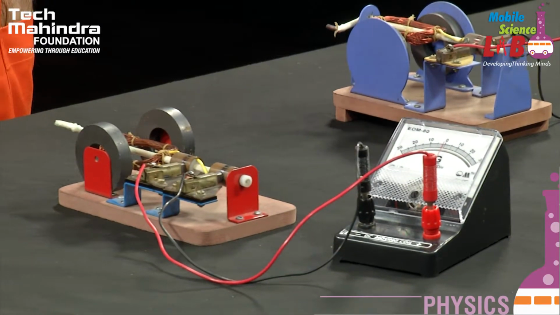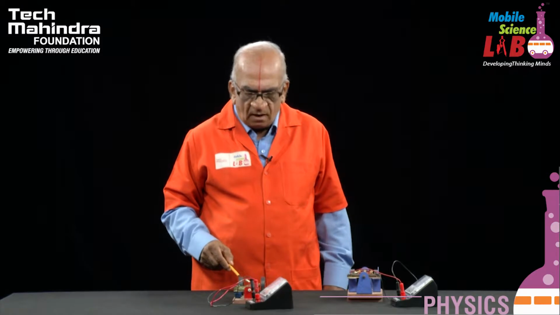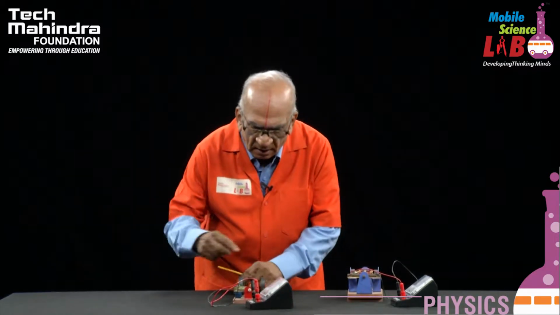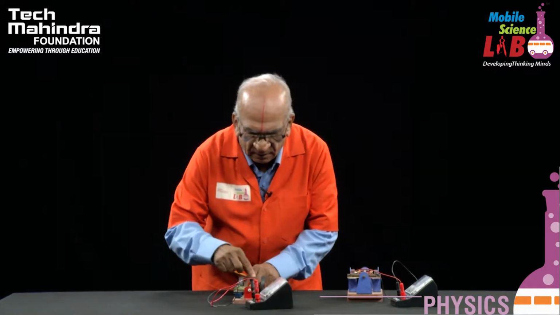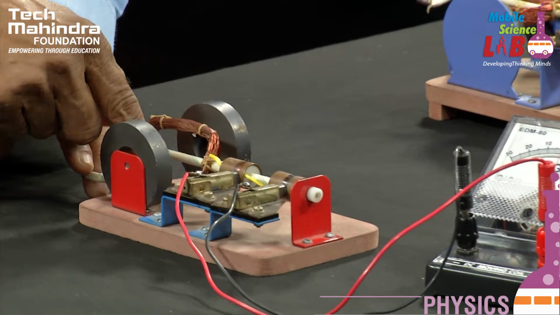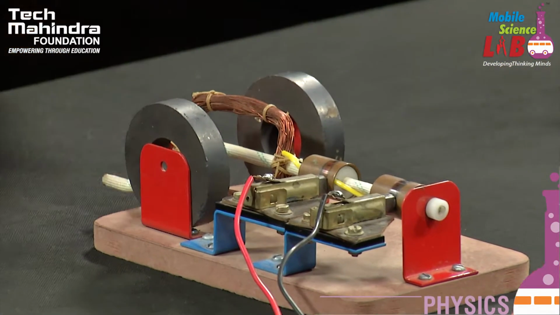The parts involved in AC generator are the rectangular coil. You can see that the length and breadth are different.